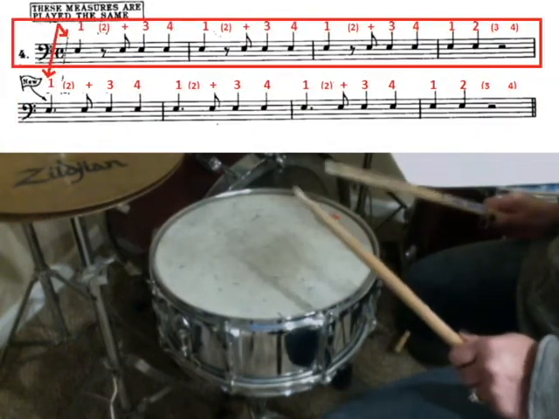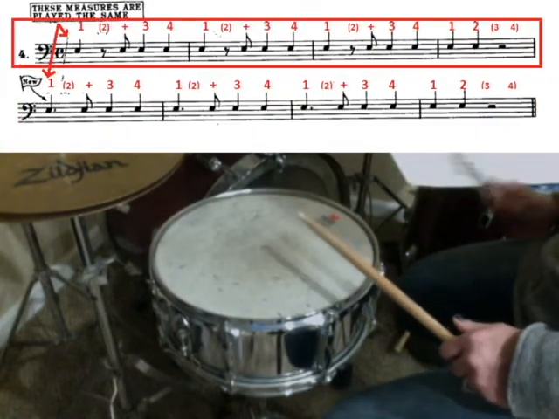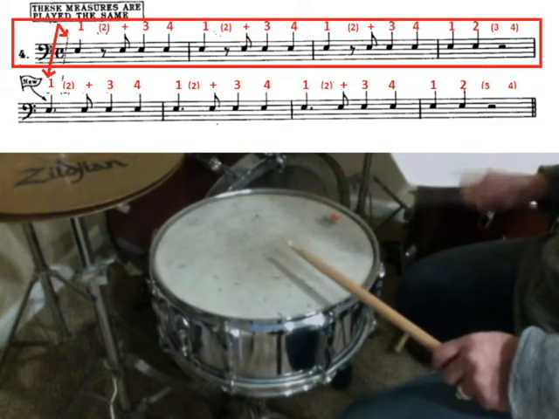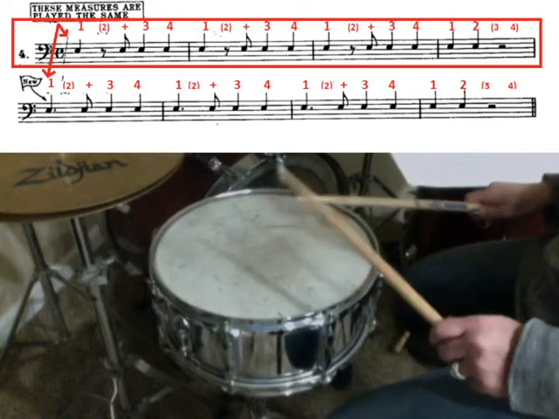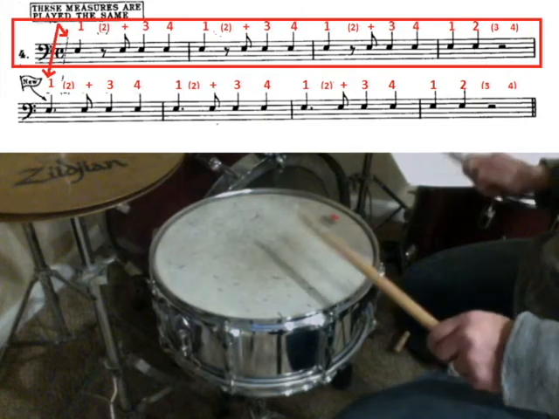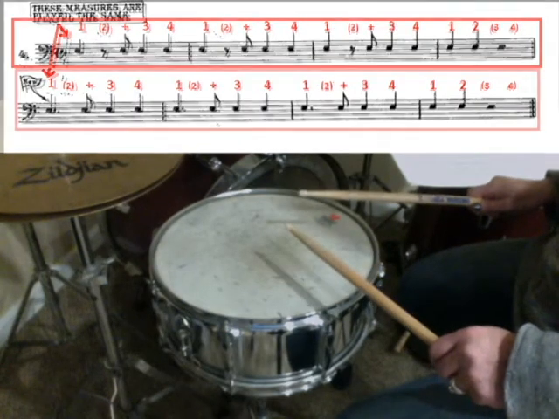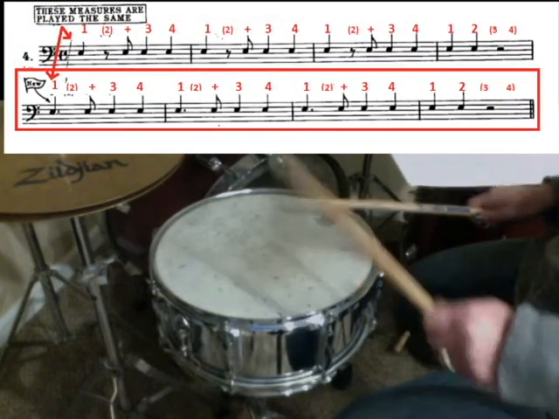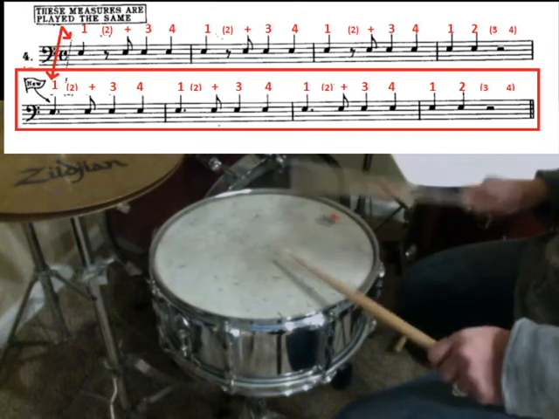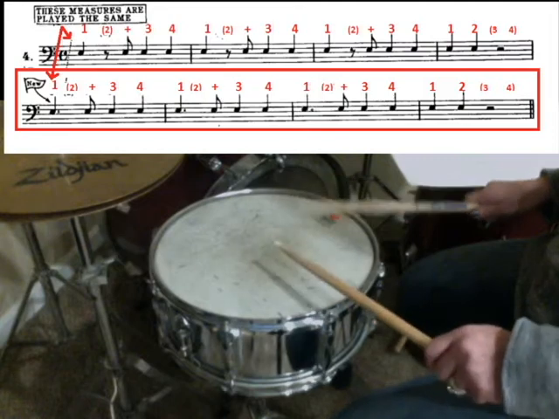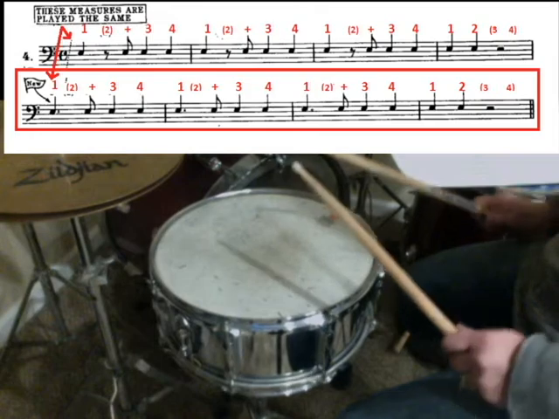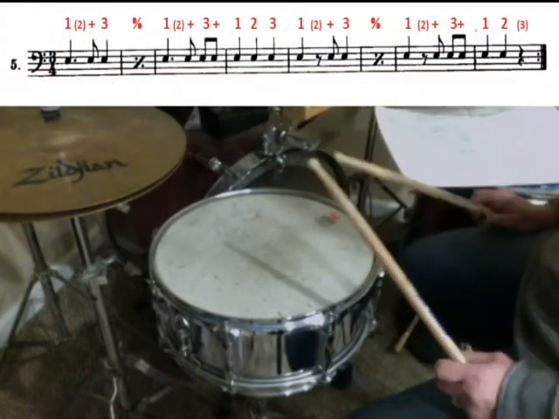First line of number 4. 1, 2, ready, play. 1, rest on 2, and 3, 4. 1, rest on 2, and 3, 4. 1, 2, rest on 3, 4. We're on the next line. 1, 2, and 3, 4. 1, 2, and 3, 4. 1, 2, rest on 3, 4. Great job. We're now on lesson 5.